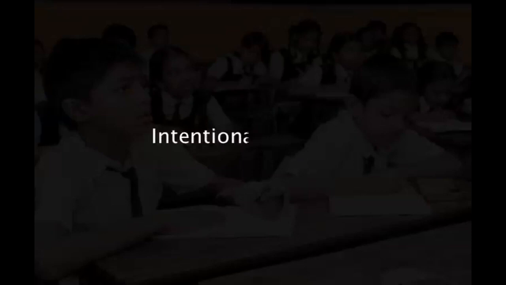The next guideline is intentional teaching. When you are having the intentional teaching guideline, you have to see whether the curriculum provides guidance to teachers in intentional planning for teaching interactions that are responsive to children and build on what the children are interested in and ready to learn. Why is this important?